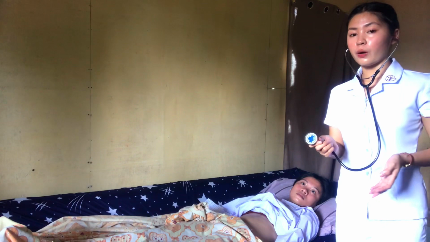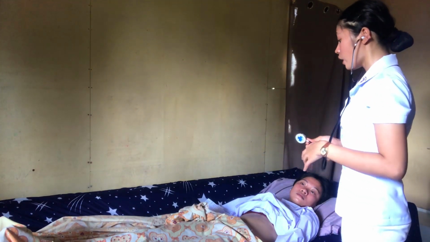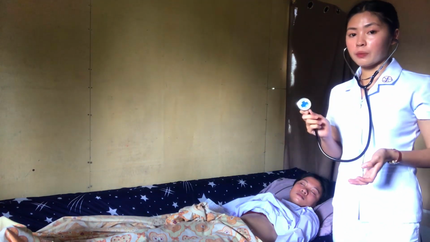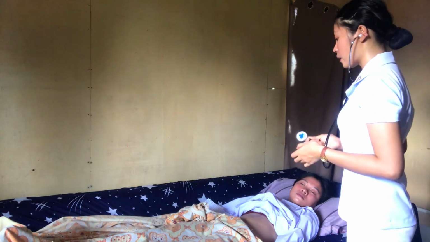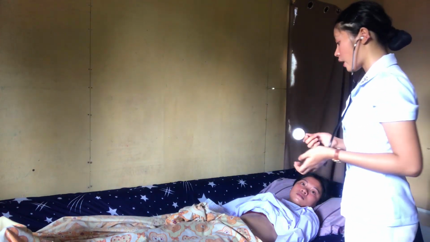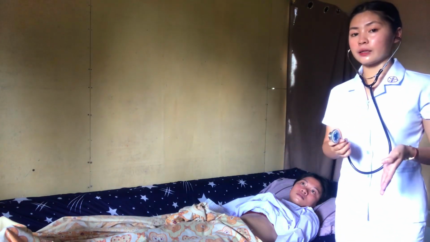Now to listen for peritoneal friction rub, use the diaphragm of the stethoscope to listen for friction rub over the liver and spleen.